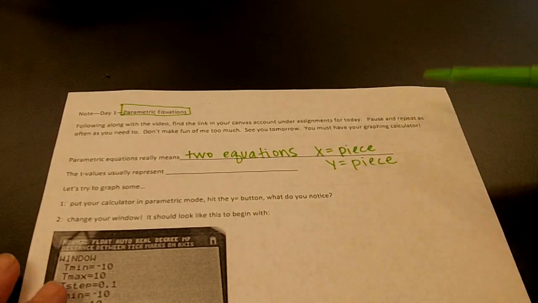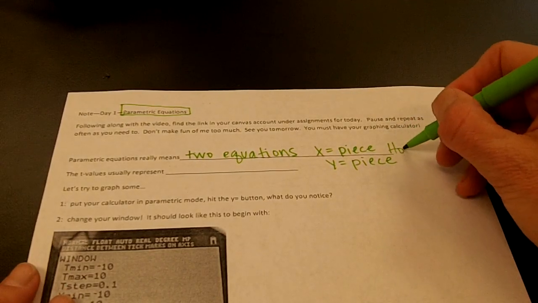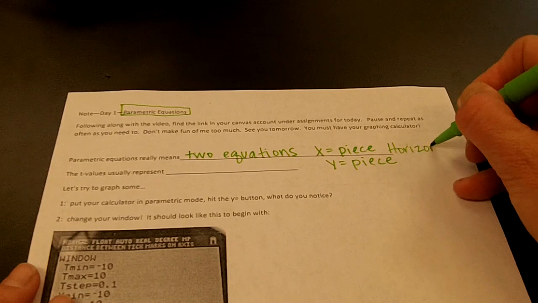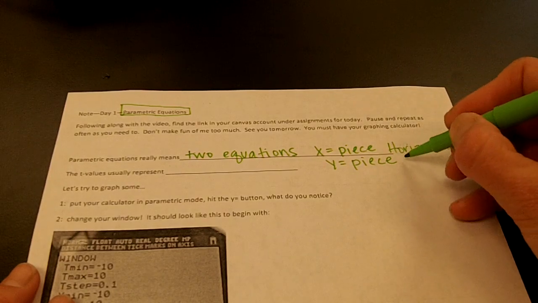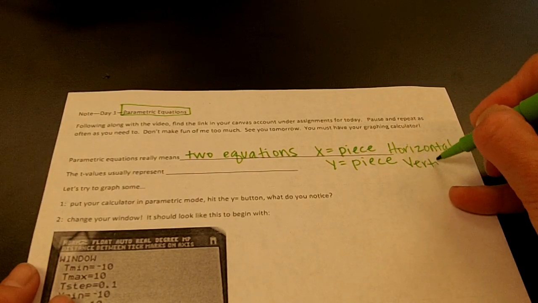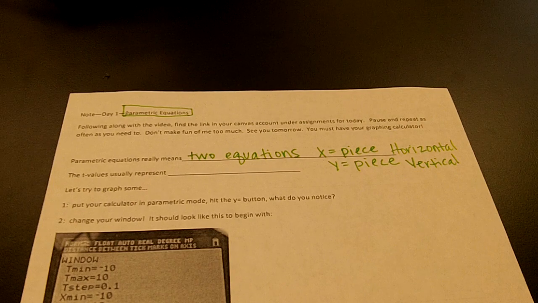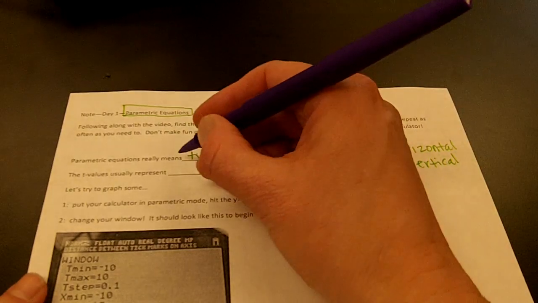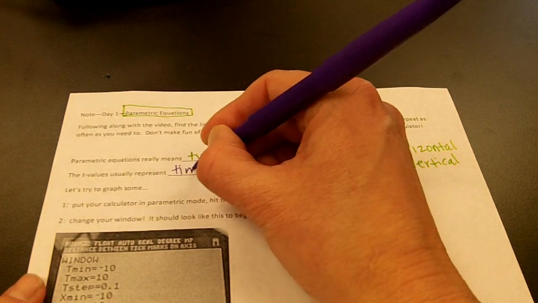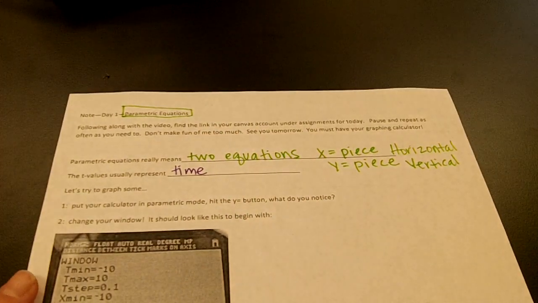The x part represents the horizontal portions of the graph, and the y piece represents the vertical parts of the graph, just like always. Now in parametric equations, there's also a t. What we use parametric equations for a lot of times is word problems, and so t usually represents time when you're thinking about that.